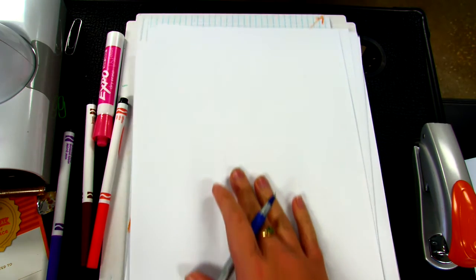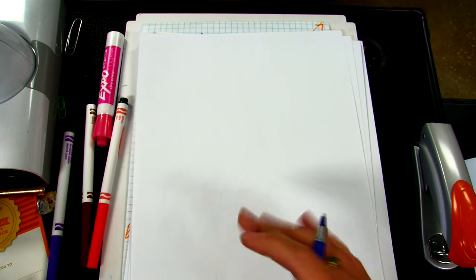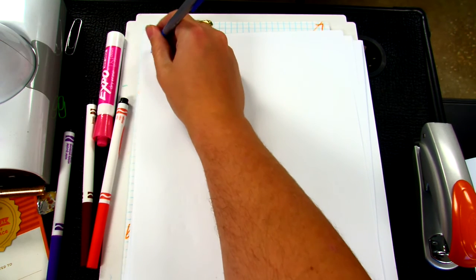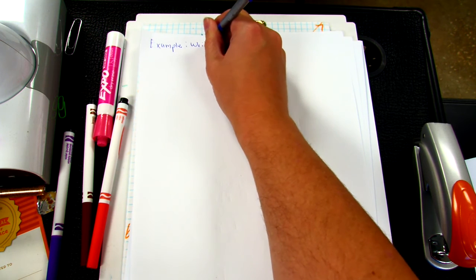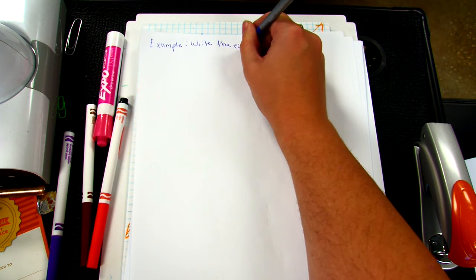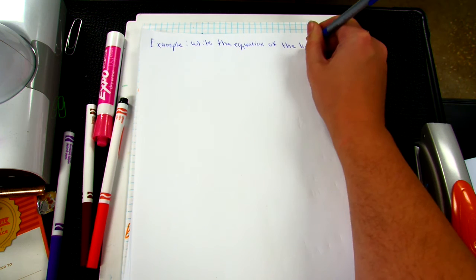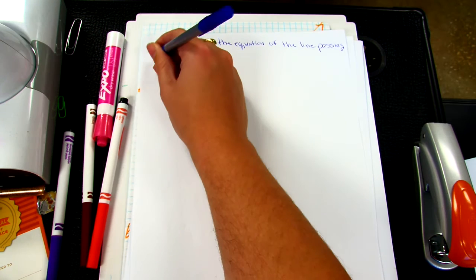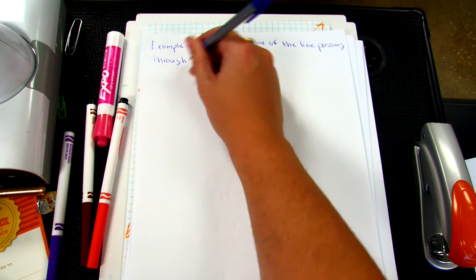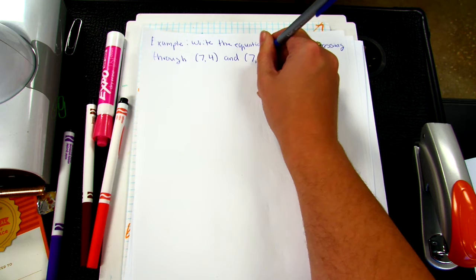All right, let's do one more like that, okay? So again, we're only going to be given 2 points, okay? So, example, write the equation of the line passing through the points (7, 4) and (7, 2), okay?